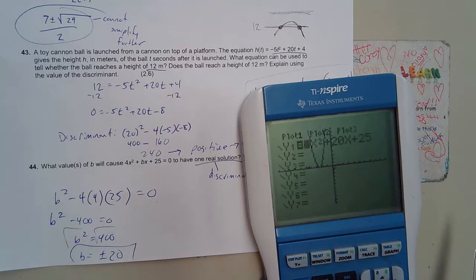If I switch the equation to negative 20, because that's what I'm saying the other solution is, it should do the same thing, just probably in a different spot. Yeah, right over there. So again, we see that's one solution.